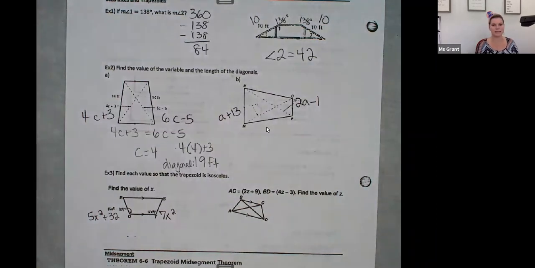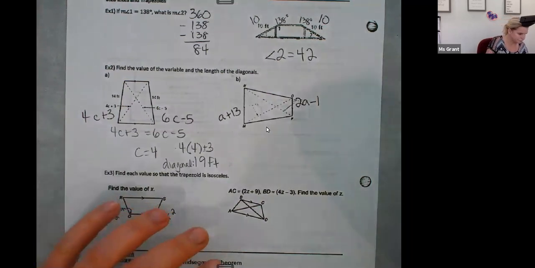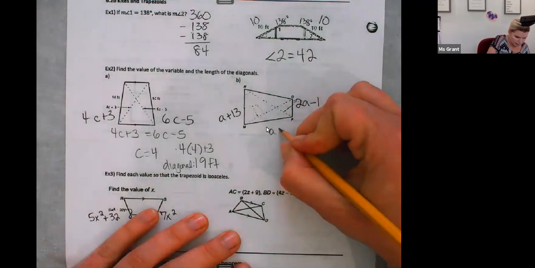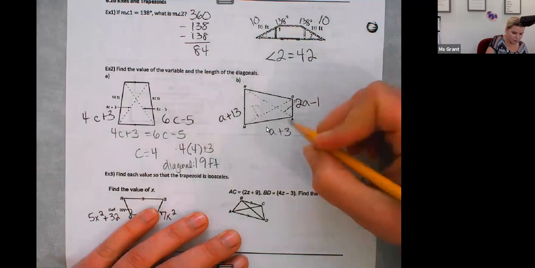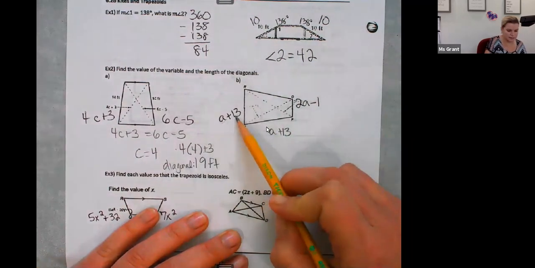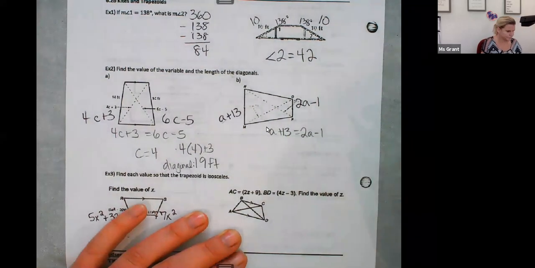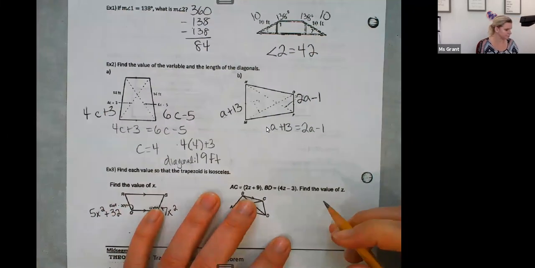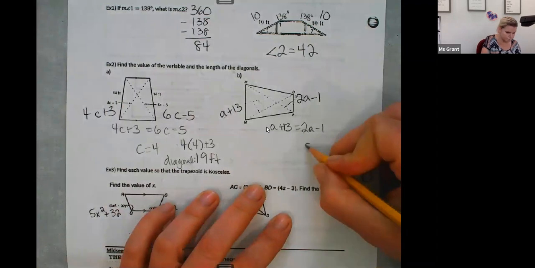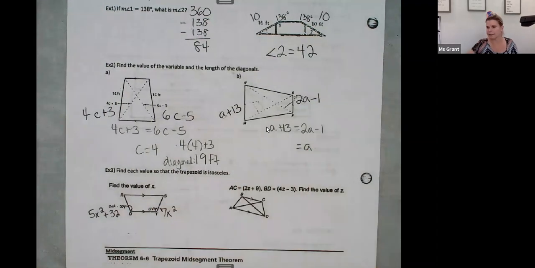B, guys, it's the same thing. The diagonals are congruent, set them equal to each other. I have written out A plus 13 and then 2A minus 1. Go ahead and solve it. Easy, easy.